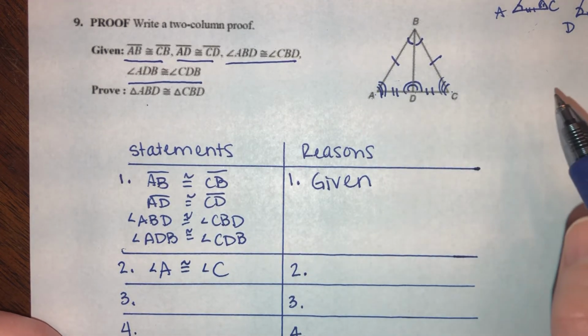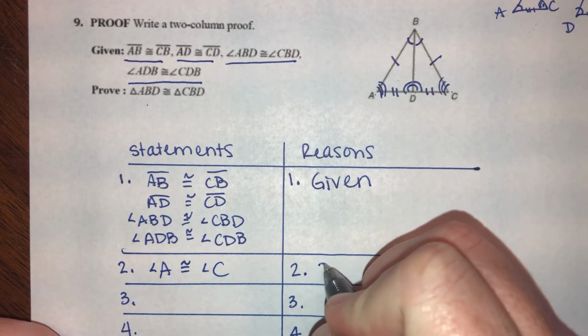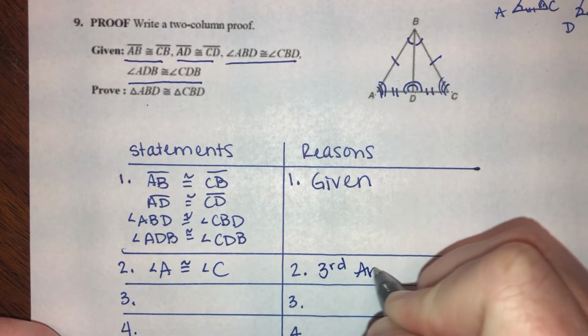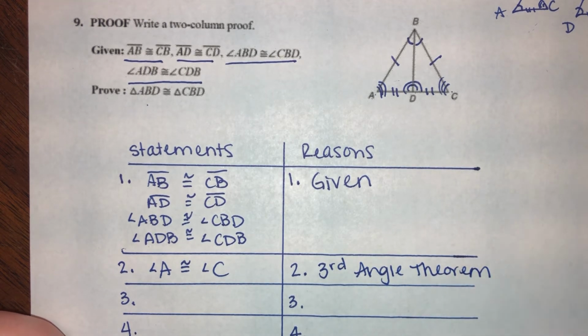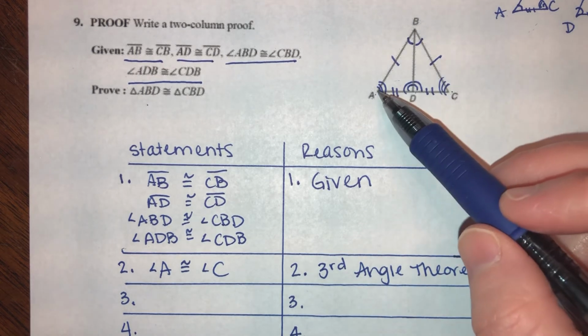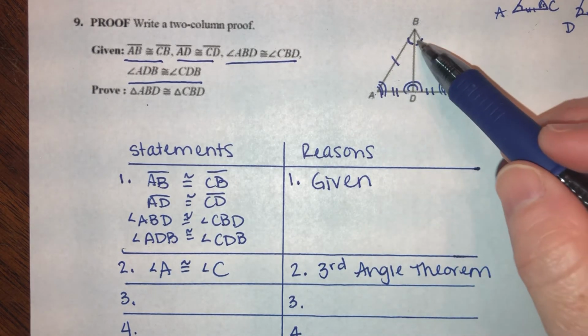Because of the third angle theorem. It literally tells me that if I already know 2 angles are congruent in 2 triangles, then that third one has to be congruent as well. So now I've said that all 3 angles are congruent to all 3 angles.